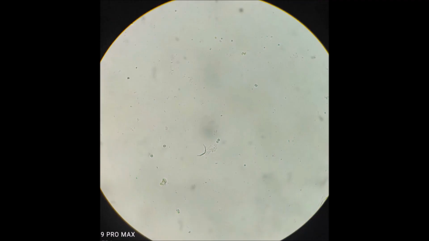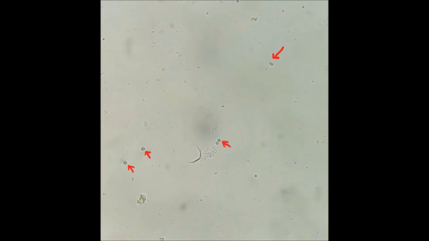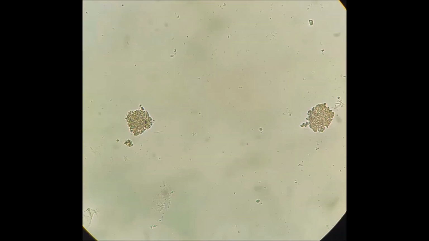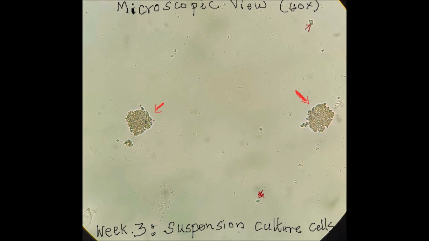So when observing the cells in the light microscope at 40x magnification, in the day 0 culture, we were able to see very few cells. There were single cells and cell aggregates also observed in the day 0 cells. In the week 3 culture, mostly the cells were found as cell aggregates when observed under microscope.